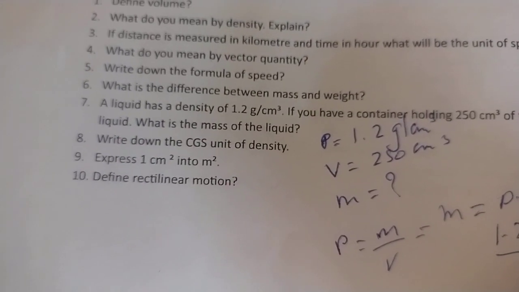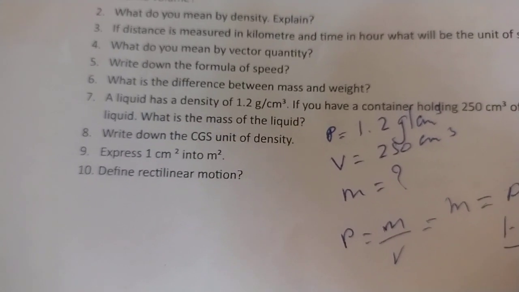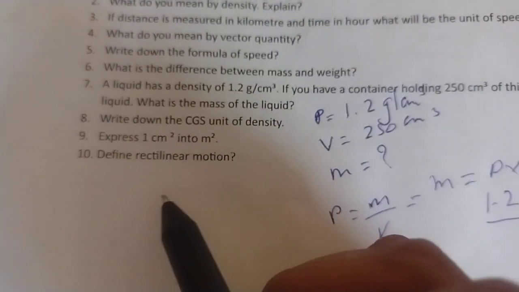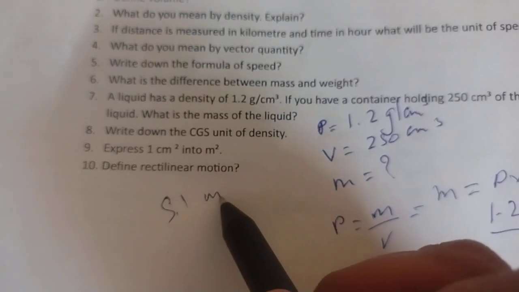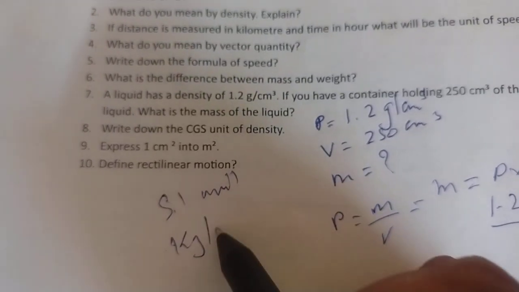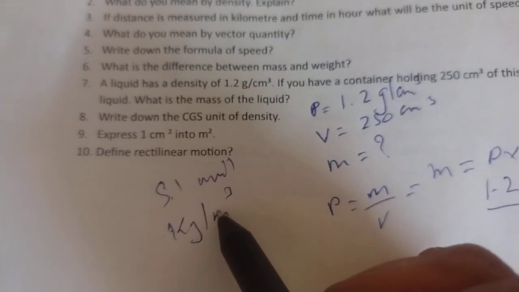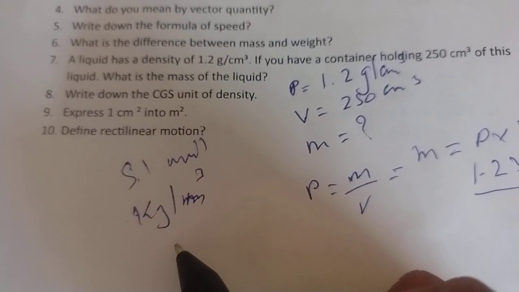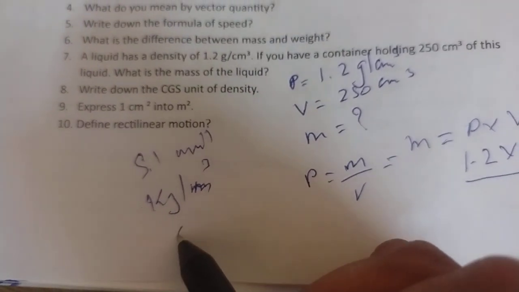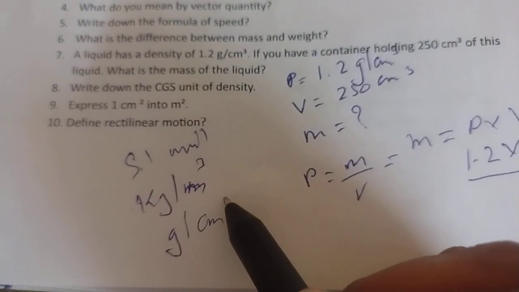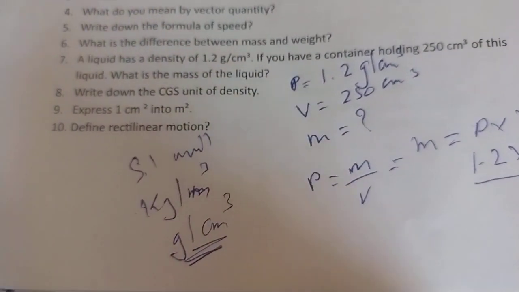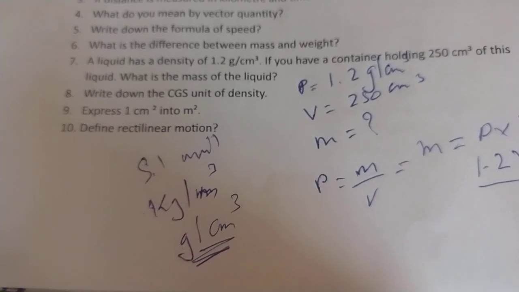Moving to the next one. Next one is your 8th. Write down the CGS unit of density. Okay, the SI unit of density is kilogram per meter cube. But if you have to talk about centimeter gram second unit, it will be gram per centimeter cube. So this is the answer for the eighth one.